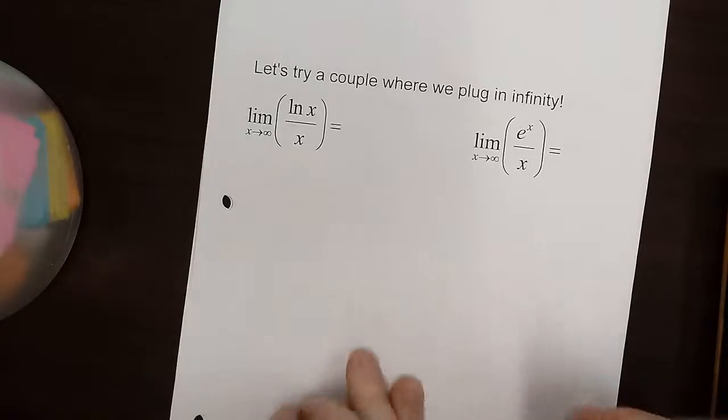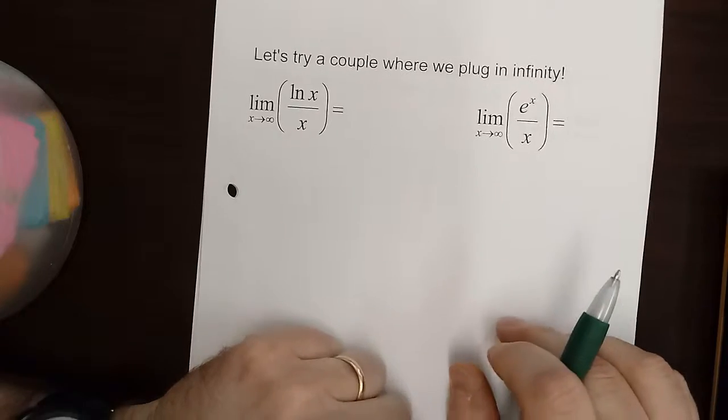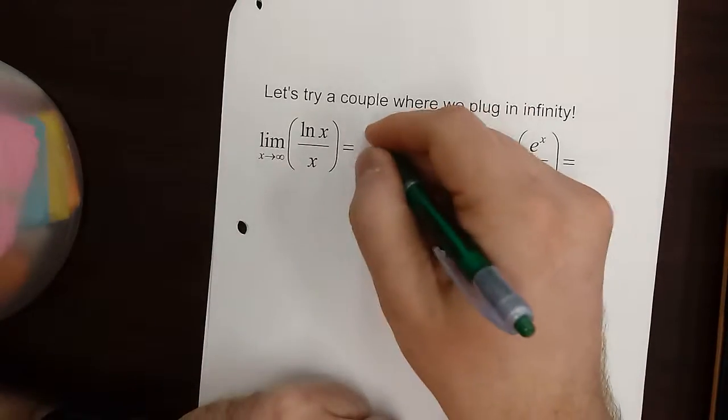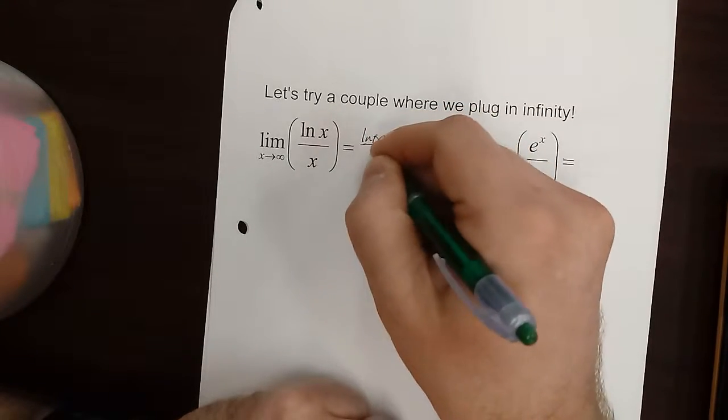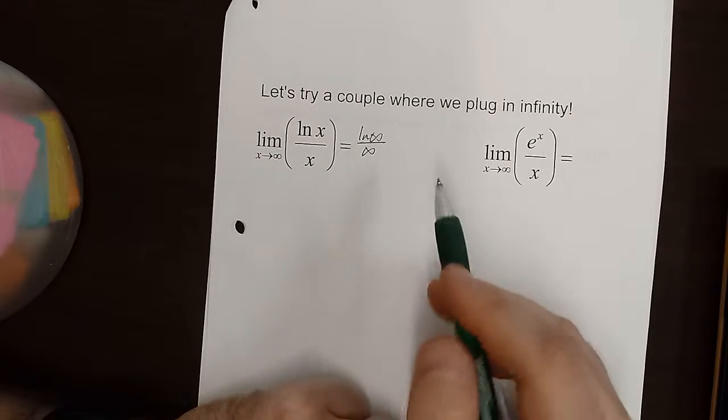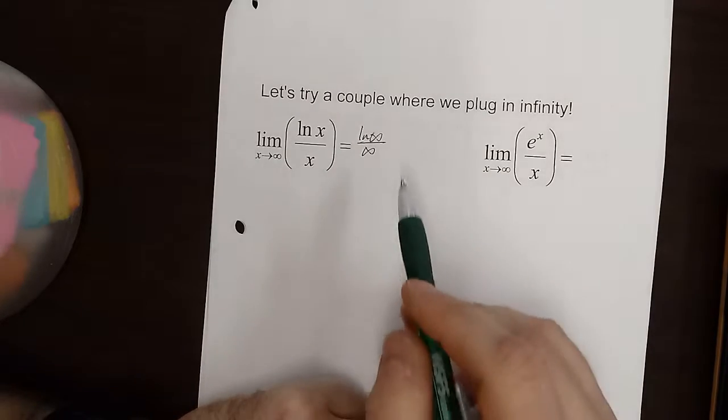Let's keep going. Let's try a couple where we plug in infinity. All right. Yeah, these are important for us to think about. If I plug it in, just kind of doing direct substitution, which we're not actually allowed to do, these are not numbers, but they help us think about it.